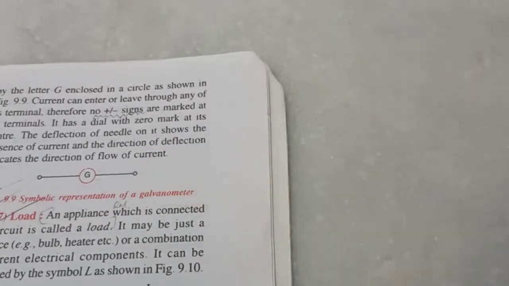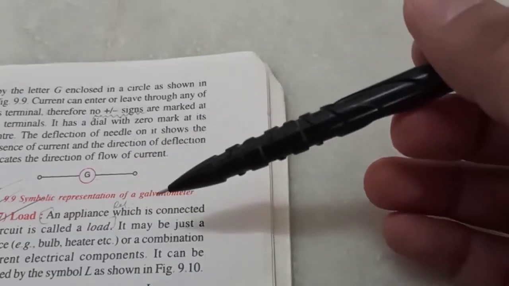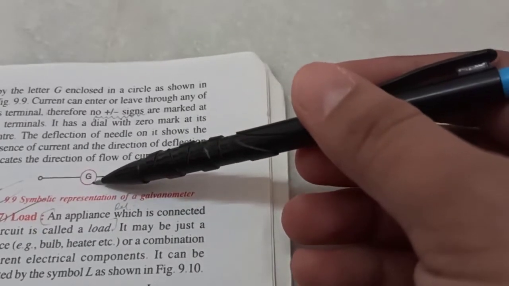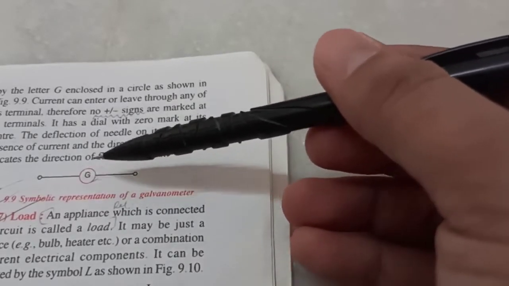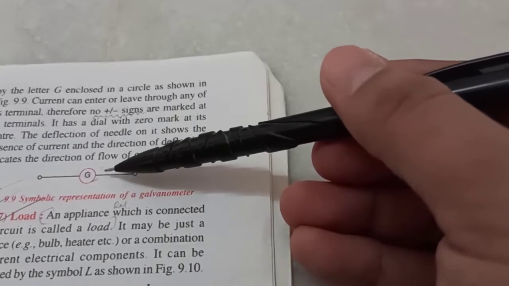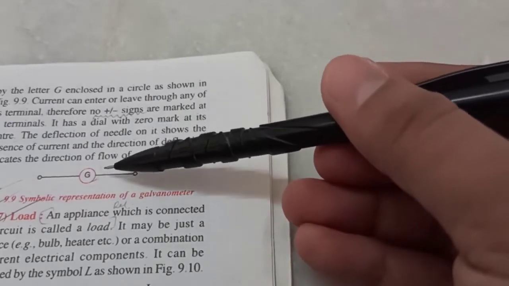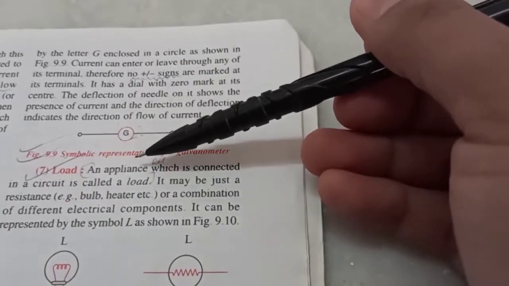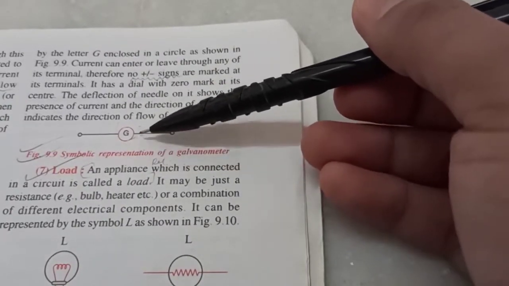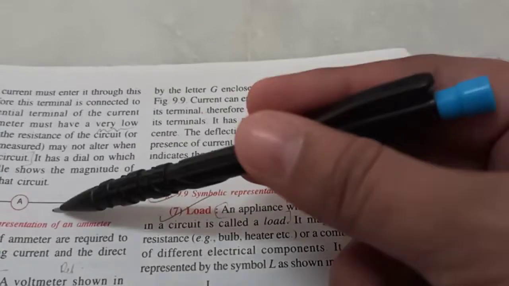If you don't know the positive and negative terminal of a cell and we want to know in which direction is it flowing, we can use a galvanometer. It has no positive or negative signs marked, so it doesn't matter how we connect it. And of course, it will be connected in series only, not in parallel. So it will tell you if current is flowing and the direction of current. It can't tell you how much current is flowing. That can only be informed by the ammeter.